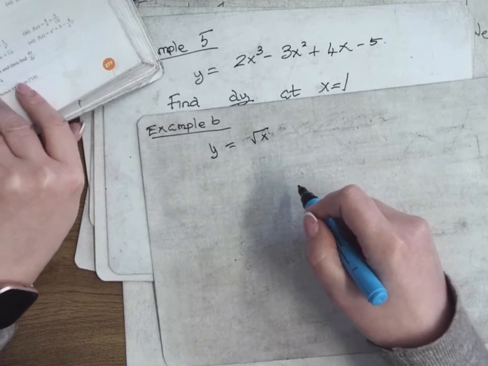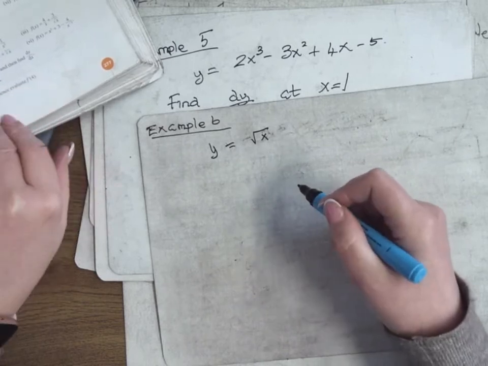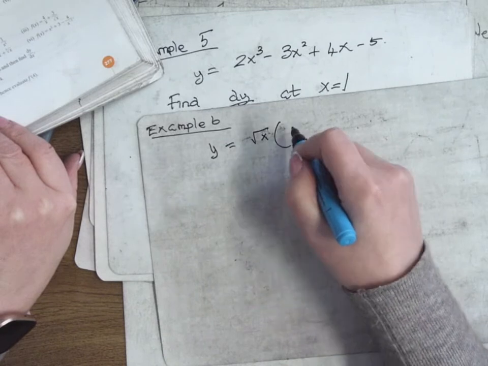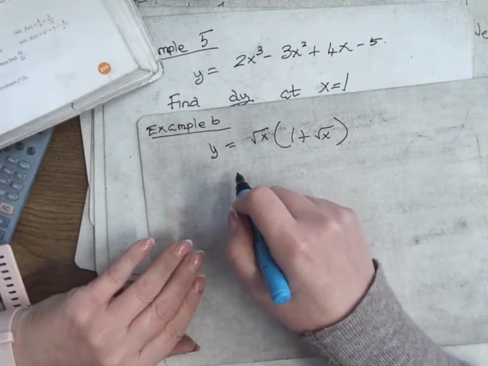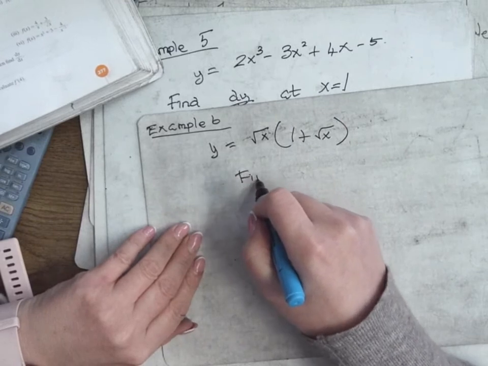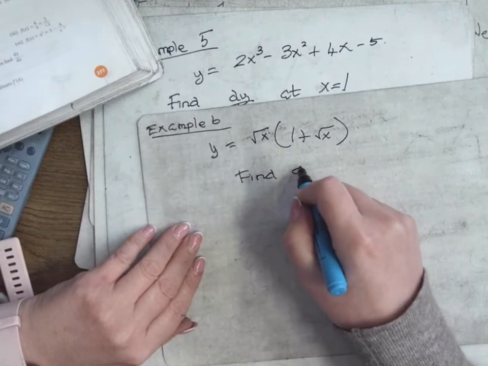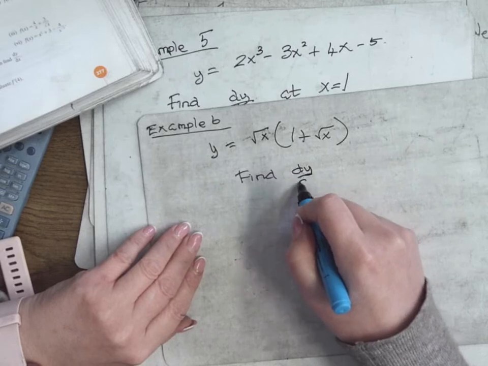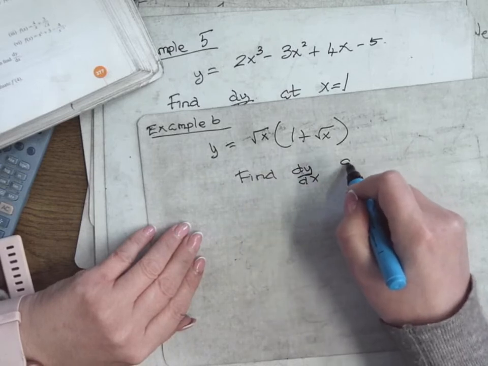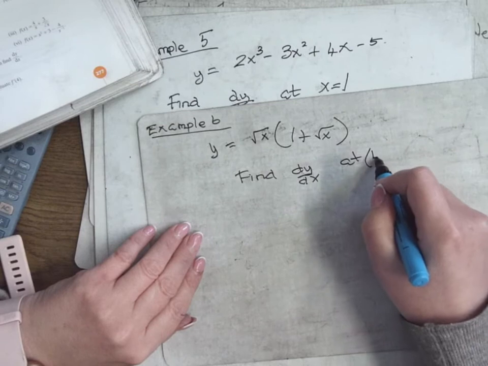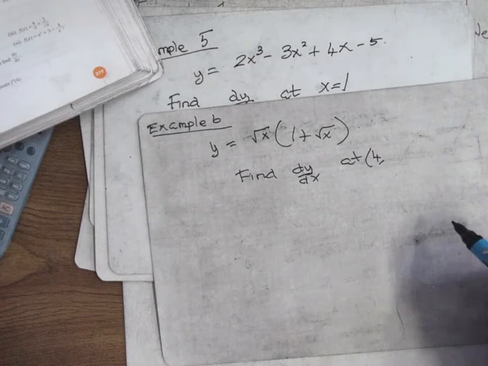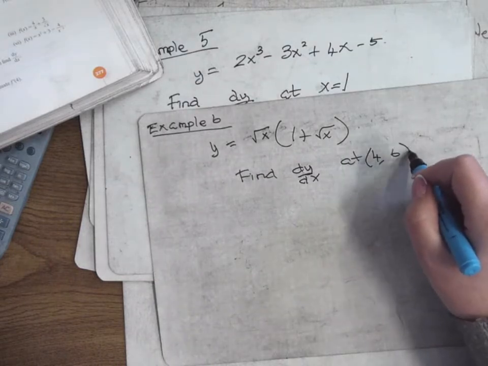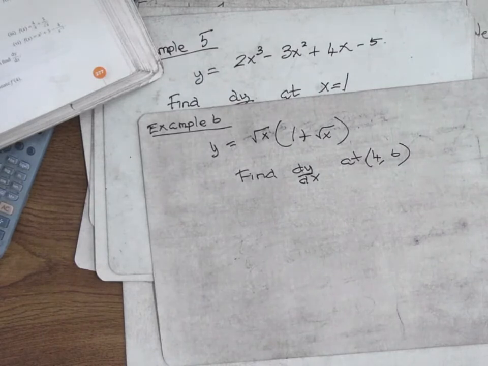Square root of x into 1 plus the square root of x. And the question is, find dy/dx at the point 4, 6. Okay, right. With me?